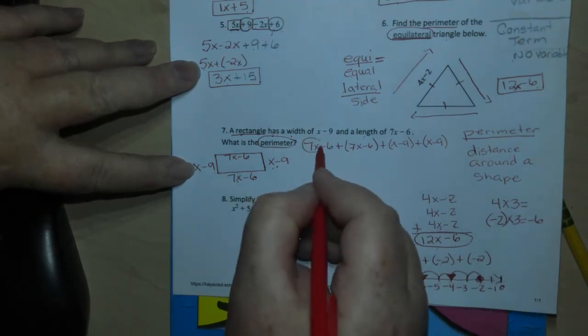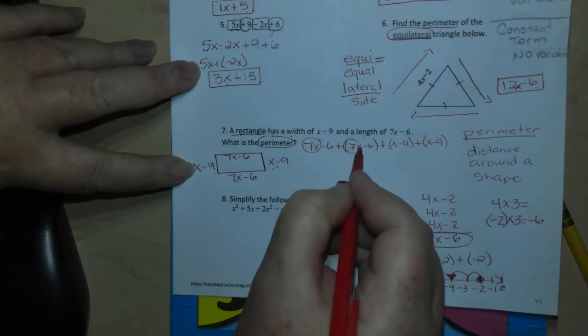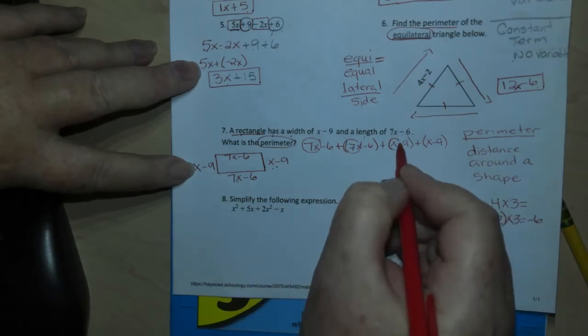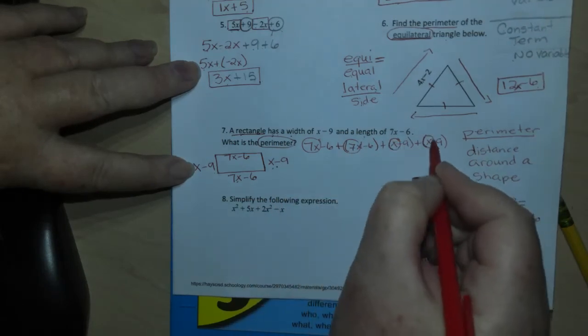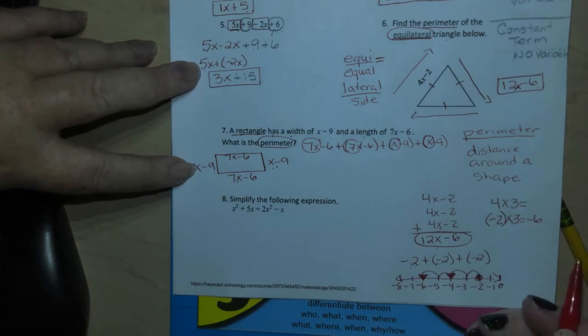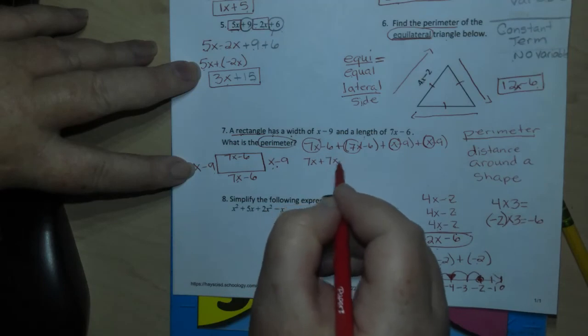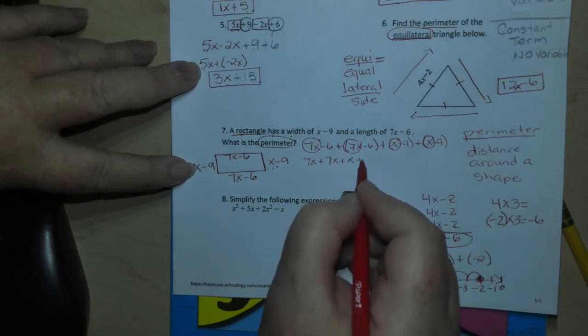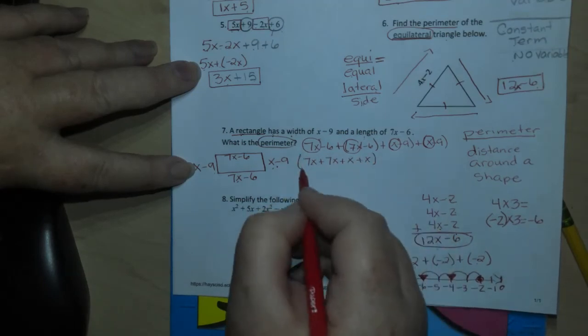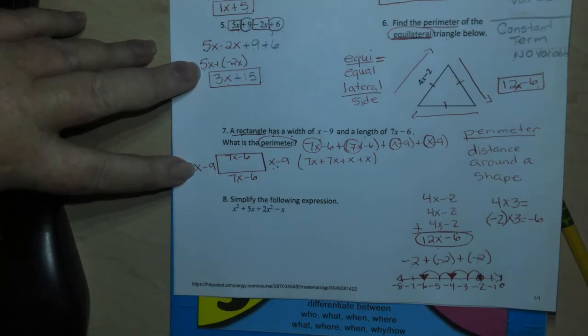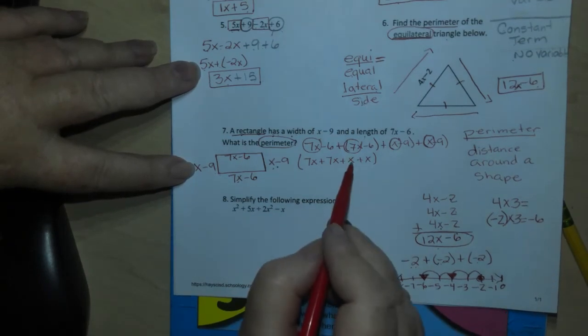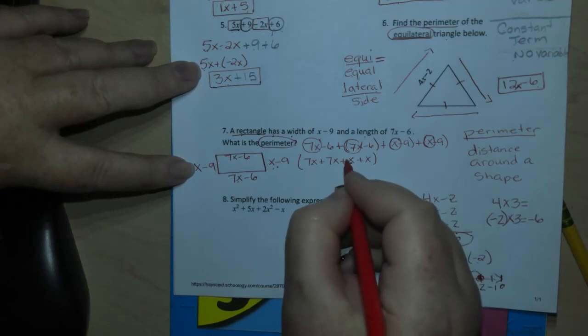That has an x, that has an x, that has an x, that has an x. So 7x plus 7x plus x plus x. You're going to combine all these x's together. And remember, if an x is by himself without a number, it is just 1.